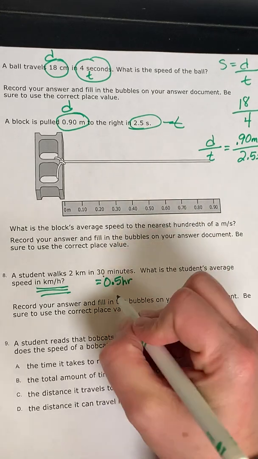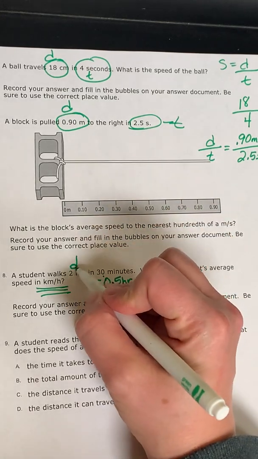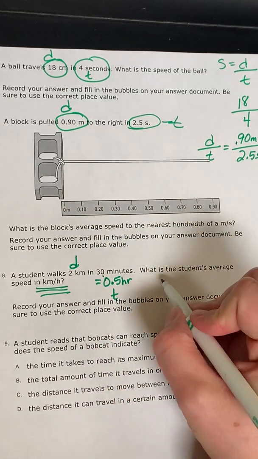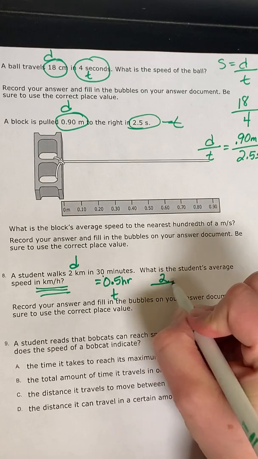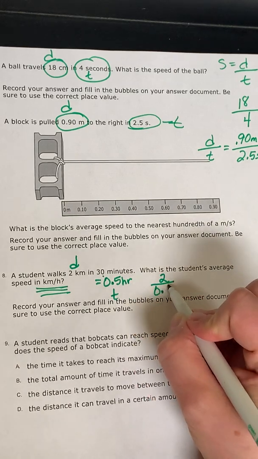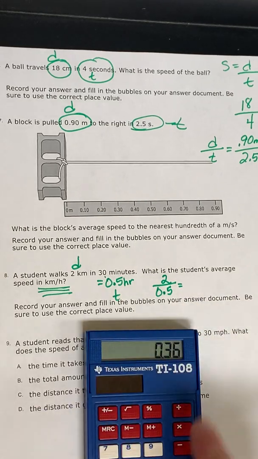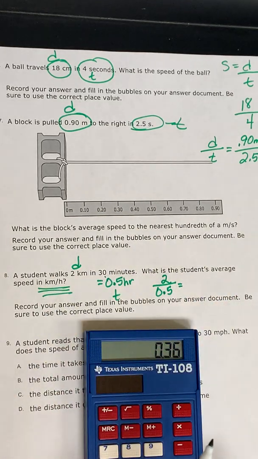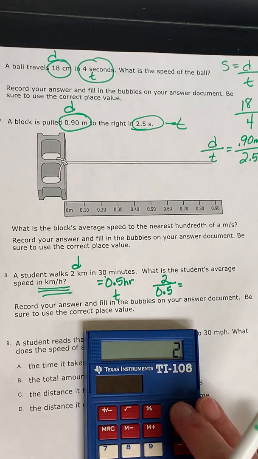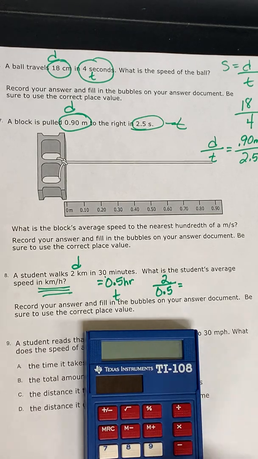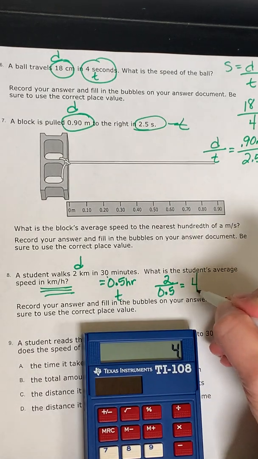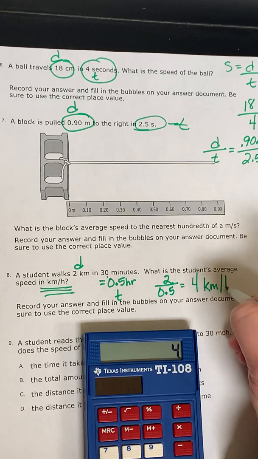So this is my time, and this is my distance. So I'm going to plug in 2 divided by 0.5 because that's my time in hours, and that's what it's asking me. It's asking me for hours. So 2 divided by 0.5 equals 4 kilometers per hour.